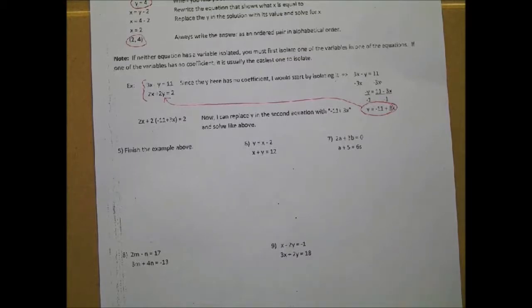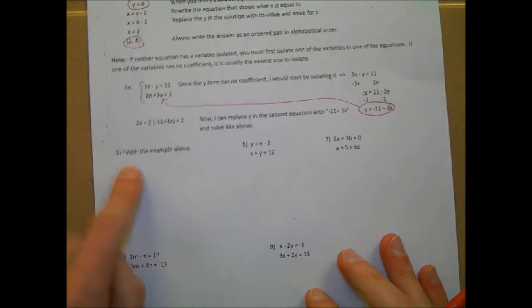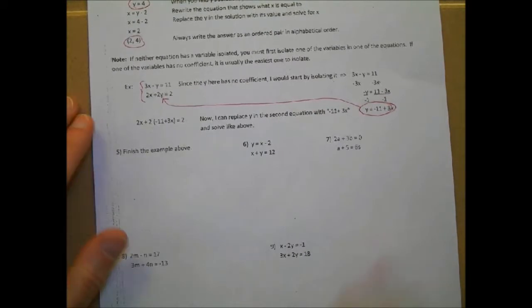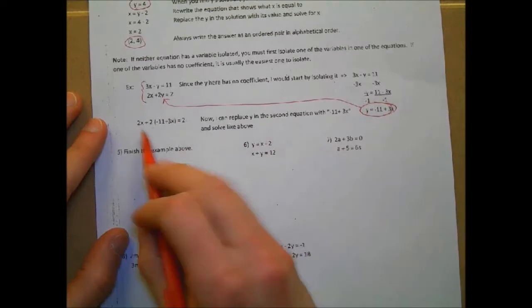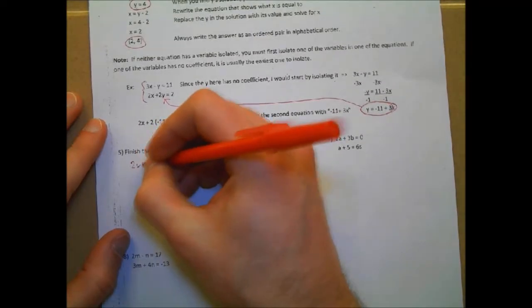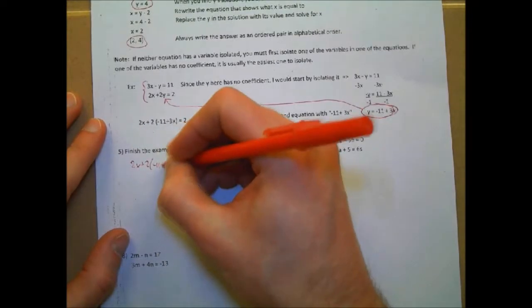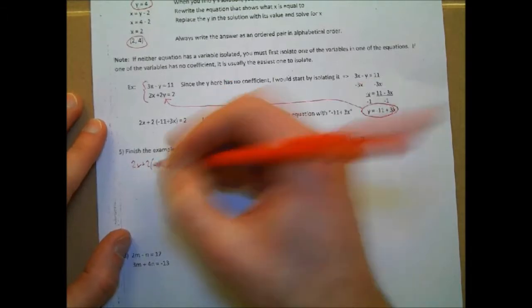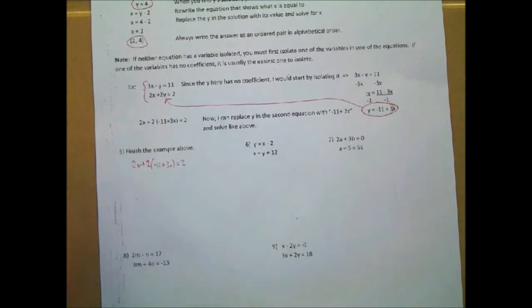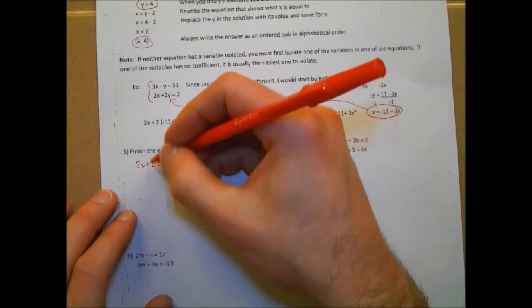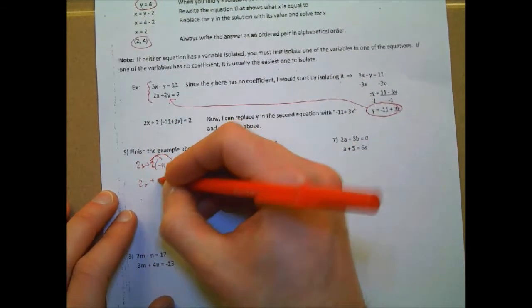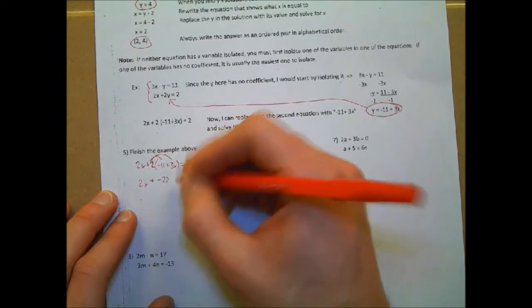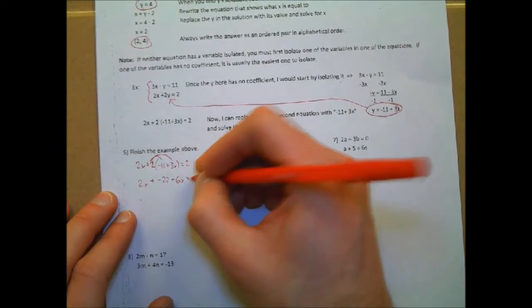Okay, so let's look at number, well, it says to finish number 5. Okay, 5 says to finish the example above. So let's go ahead and do that. So again, we'll take this one right here, 2x plus 2, and then we'll have the -11 plus 3x equals 2. Yeah, we're going to distribute, exactly right, to simplify. So the 2 times that, the 2 times that. So we get -22, and then 2 times 3 is 6x, like that.